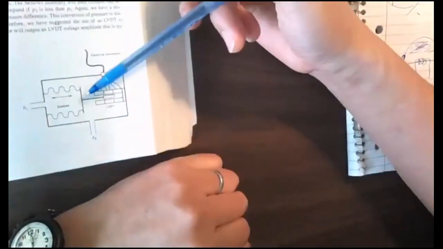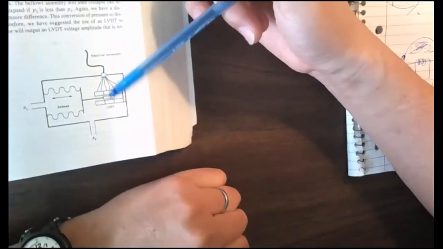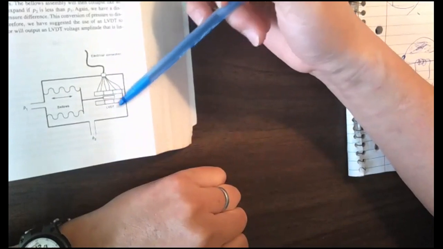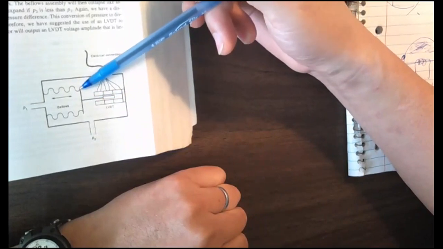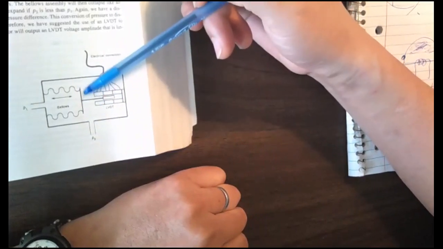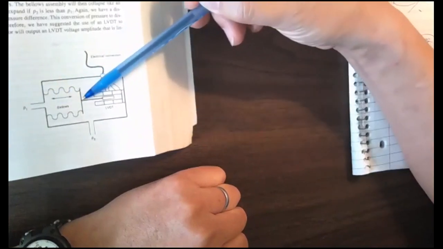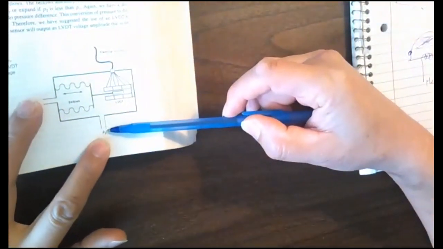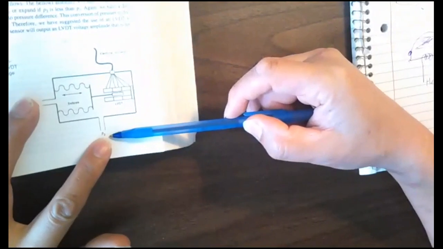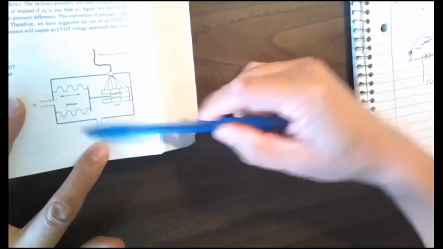The last type will be pressure sensors. This is one of those pressure sensors. Notice that this pressure sensor also uses LVDT, the position sensor. So we are measuring the position of this bellows very accurately. When the pressure increases and decreases, it will create motion, because it will measure the pressure differences. So this sensor will measure the pressure difference. So we have one is P2, one is P1.